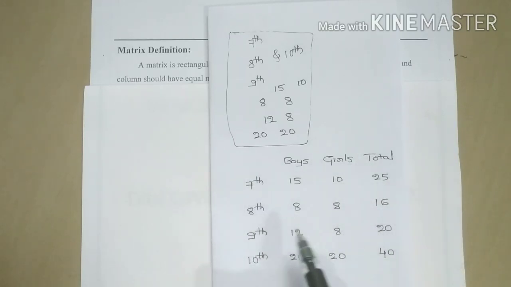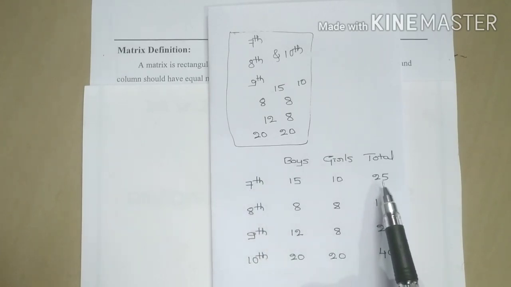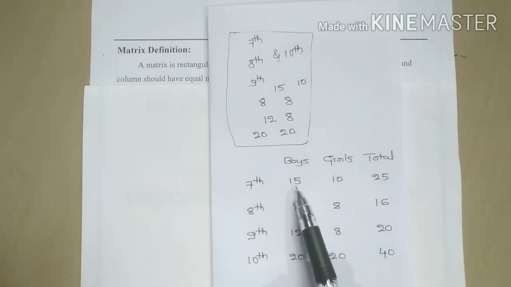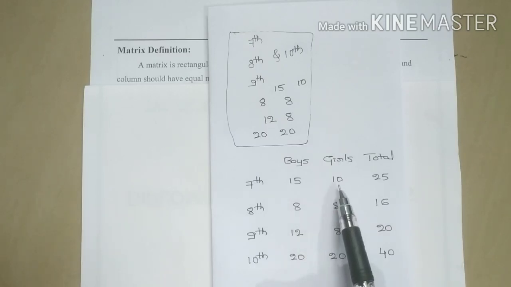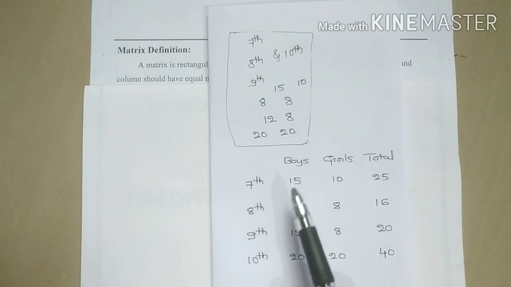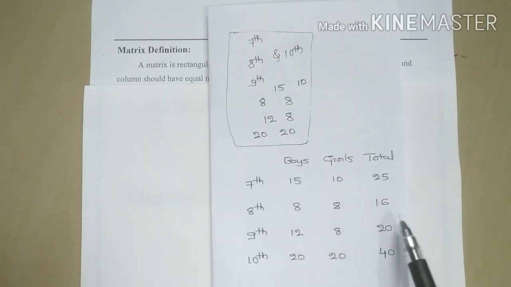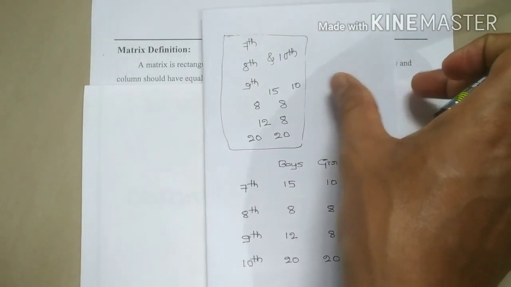If I give this list to them, they will easily understand. In the 7th standard what is the total strength? 25. Of that 25, 15 are boys and 10 are girls. Similarly, in the 8th standard 8 boys, 8 girls, total strength 16. In the 9th standard 12 boys, 8 girls, total 20. In the 10th standard 20 boys, 20 girls, and the total strength is 40. In a matrix also it is the same.